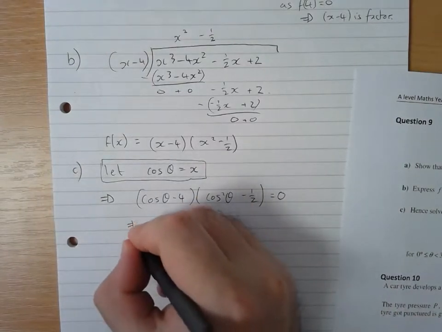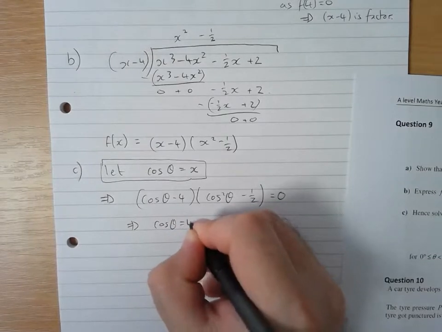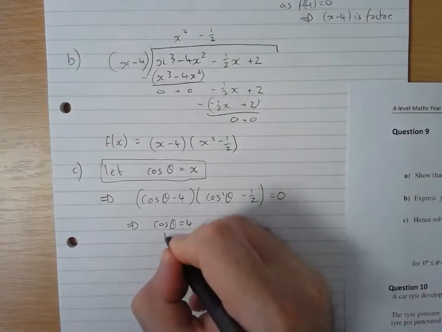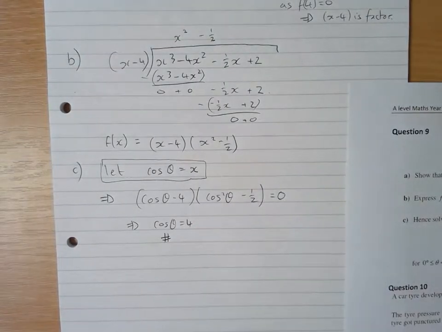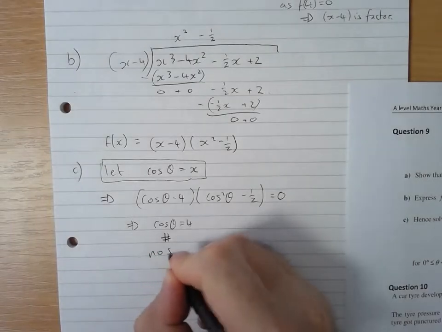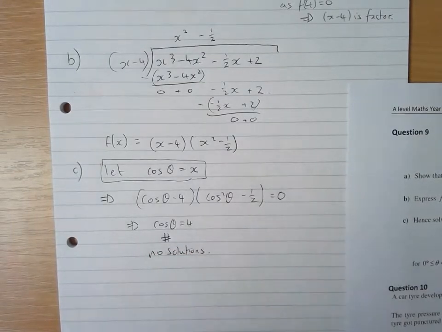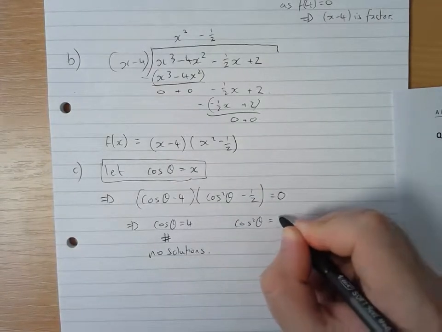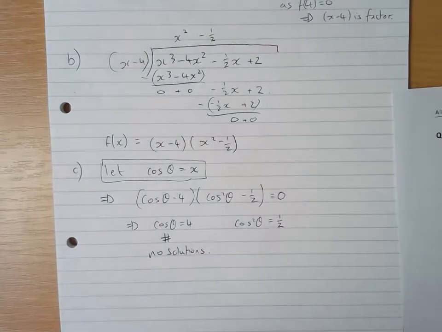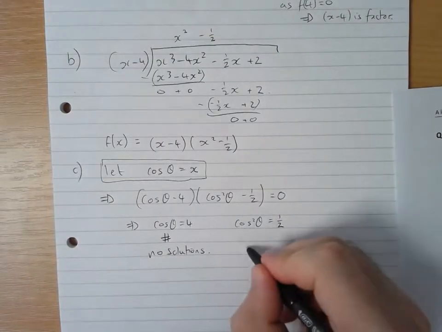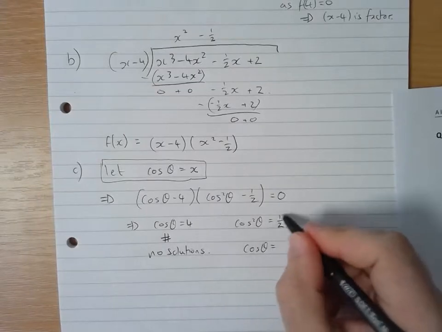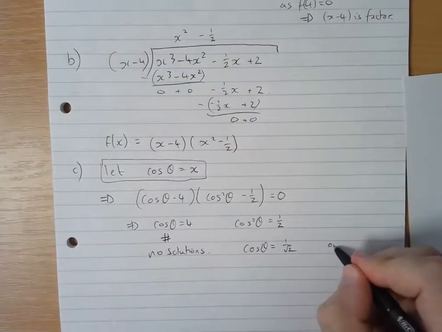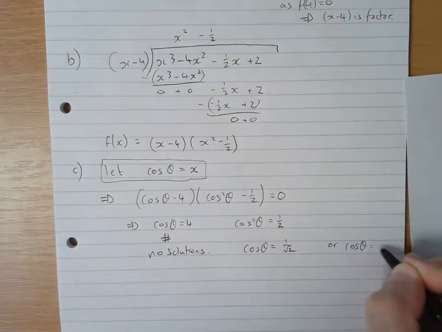So this implies that cos theta equals 4. We know that this has no solutions, this is a contradiction. In maths you can use the sign for contradiction if you want, which is a hash. No solutions. We also have here that cos squared theta equals a half. Now this has got some solutions. So here we have cos theta equals, if we square root a half, we get 1 over root 2. But we could also have cos theta is minus 1 over root 2.